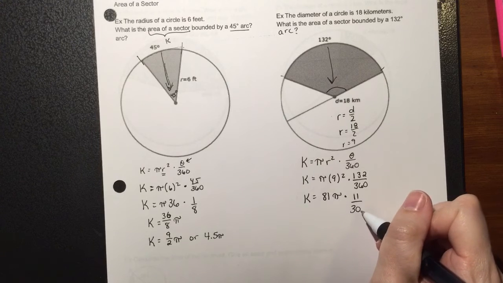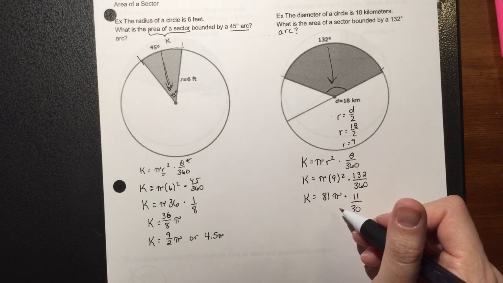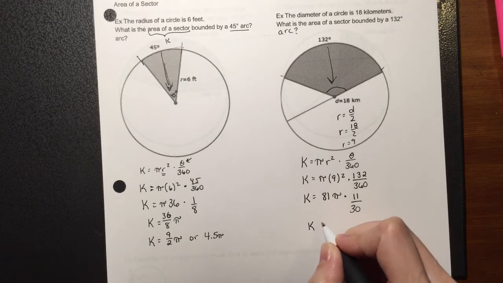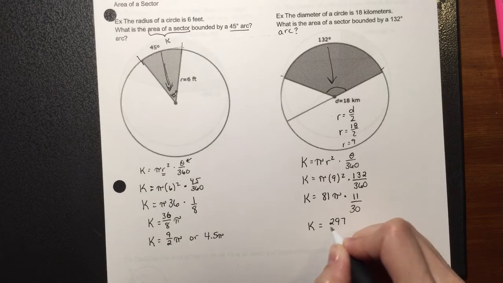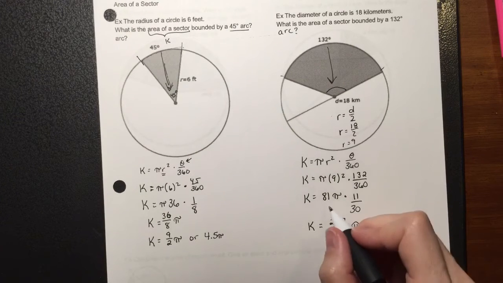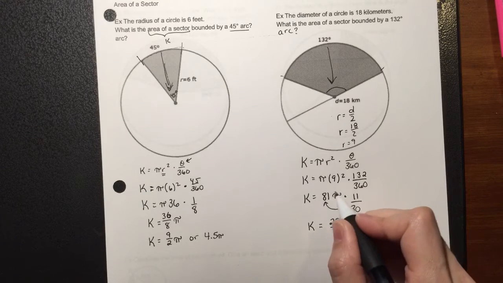So if we multiply 11/30 times 81 and simplify it, we're going to get k is equal to 297 over 10 pi.